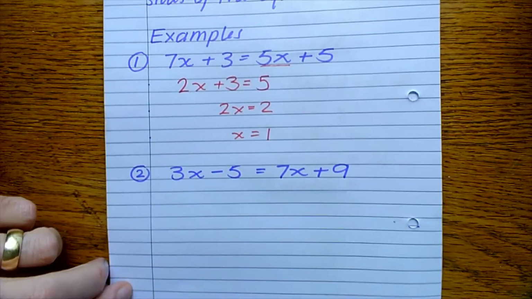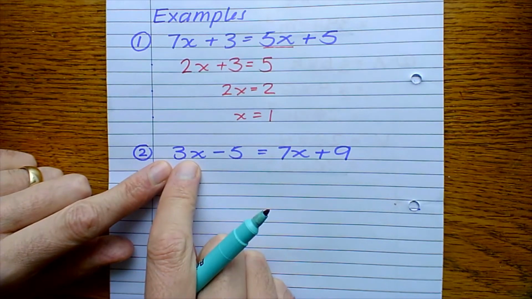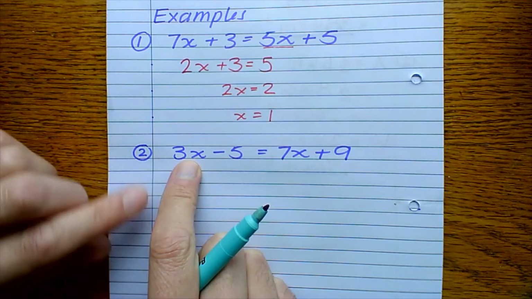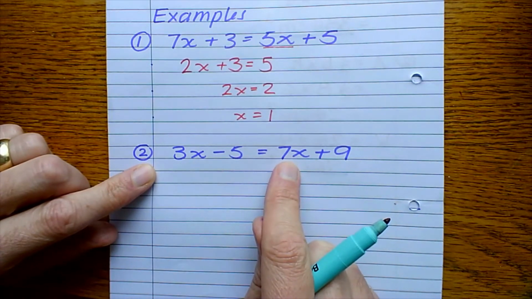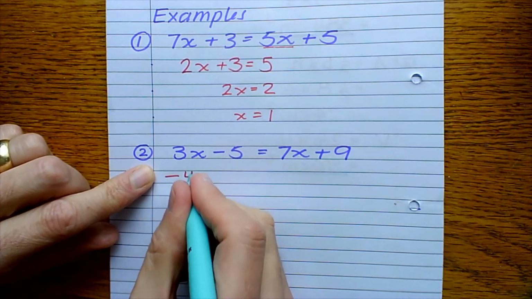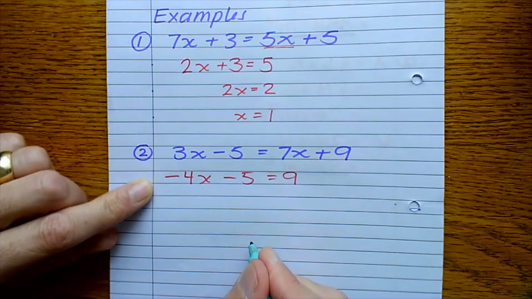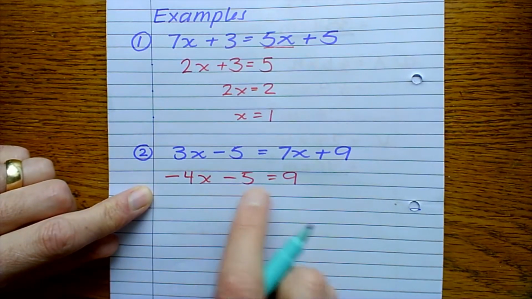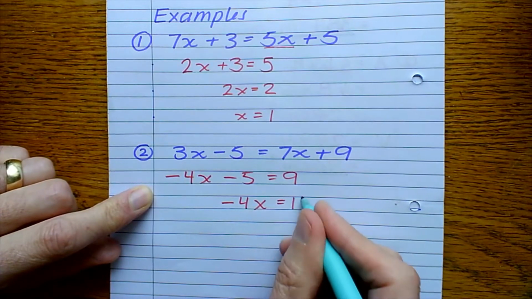Here we've got 3x on this side, and there are two ways that we can tackle this. One is just to follow the rules exactly as we did before. Take 7x away from both sides here, so we've got minus 4x minus 5 equals 9. So working our way through that, add 5 to both sides, minus 4x is 14.